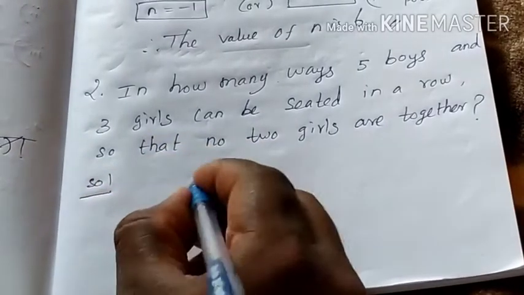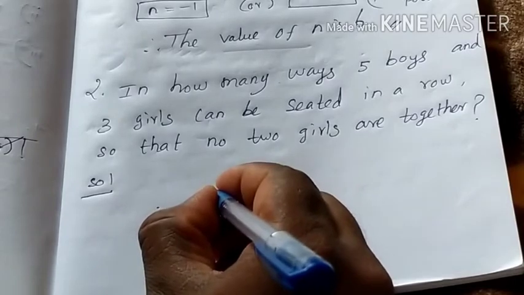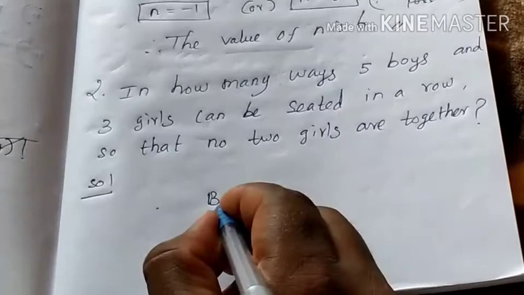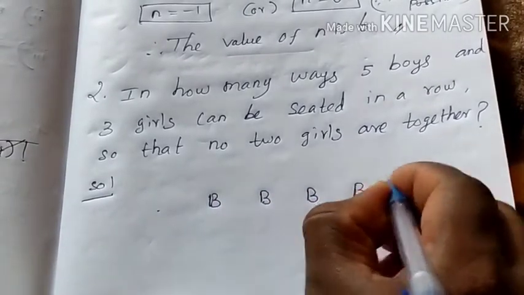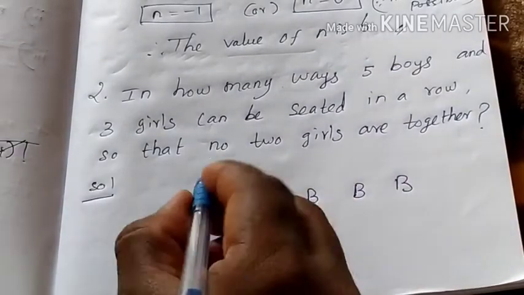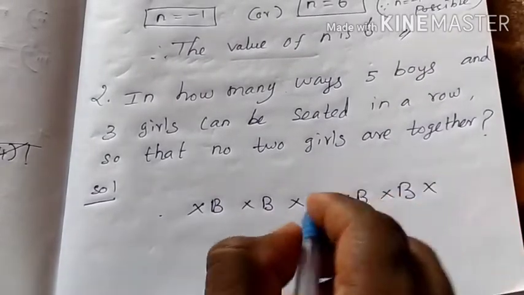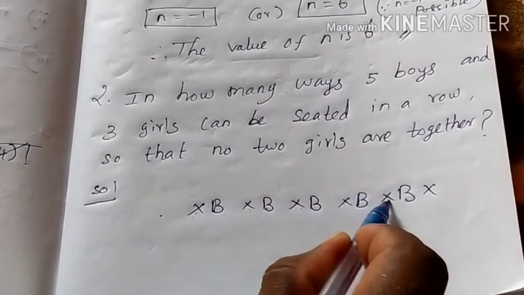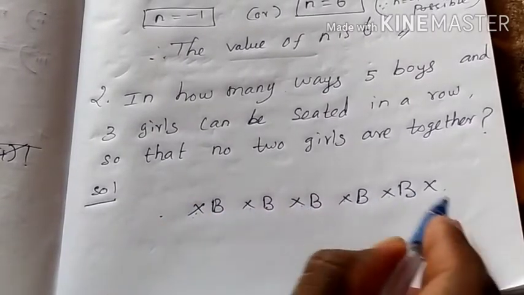The seating arrangement, let's consider the image. The number of boys is 5 boys. Boys, and boys. 1 2 3 4 5 boys. So we get 6 empty places. The crosses represent the empty seats.